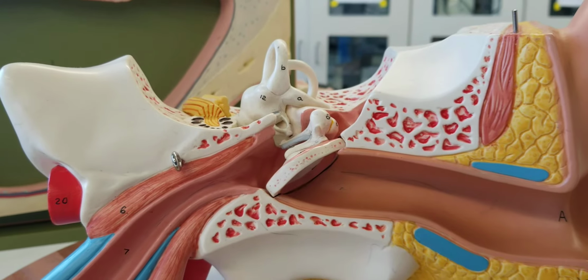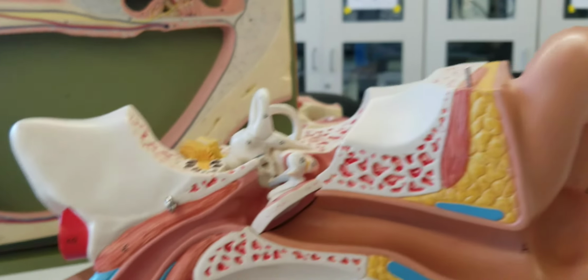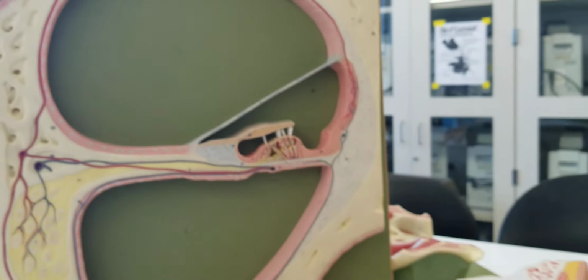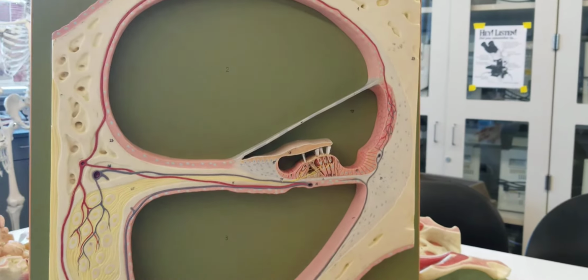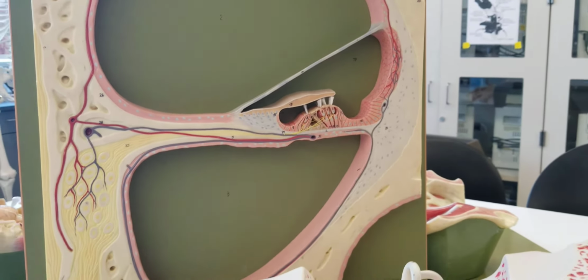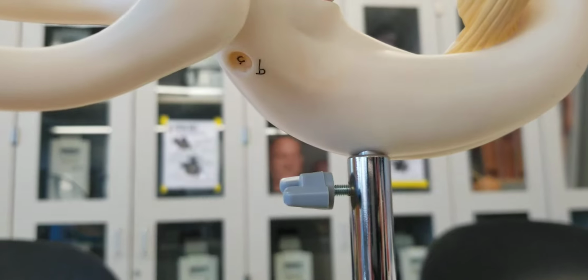One other structure that you should know: those fluid waves need to go somewhere, like the pressure needs to be relieved somehow. So after you get fluid waves going through scala vestibuli, they come out scala tympani, and that pressure gets relieved from a smaller hole.